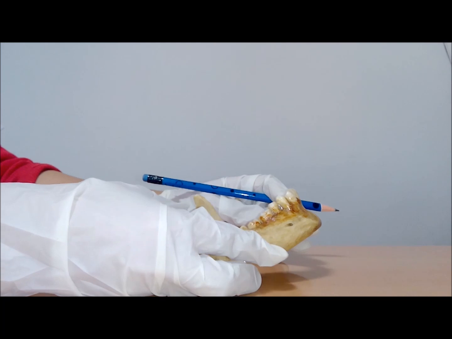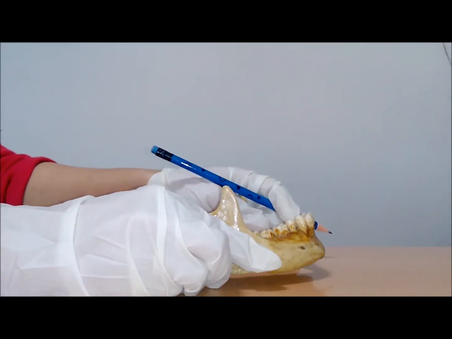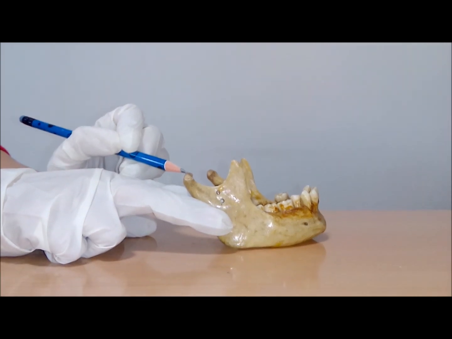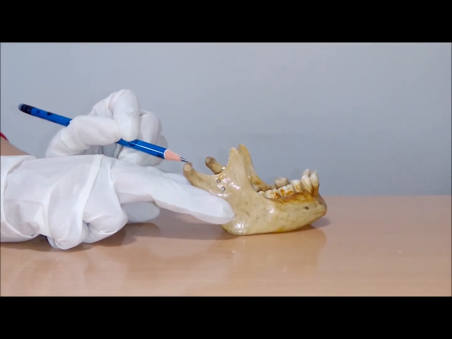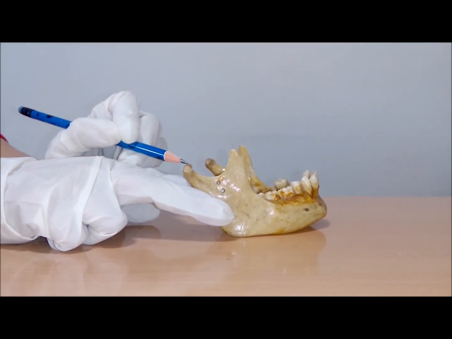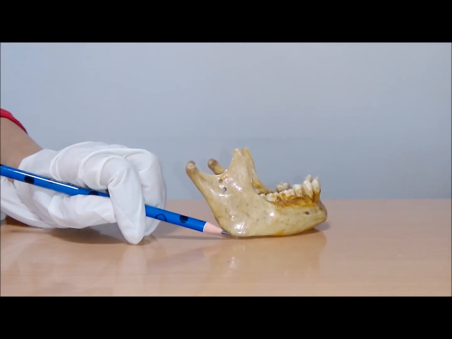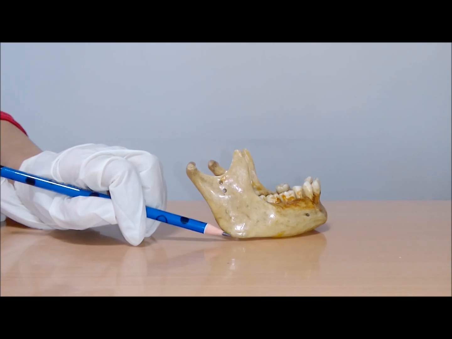But if you look at the lateral points, this is the highest point of the condyle, which is called the condylion. This is the point gonion. This is at the angle of the mandible.